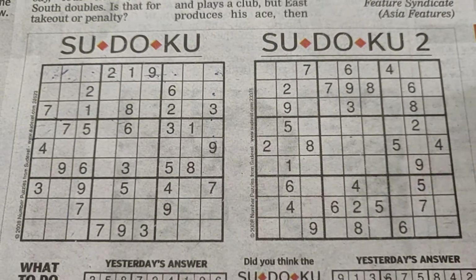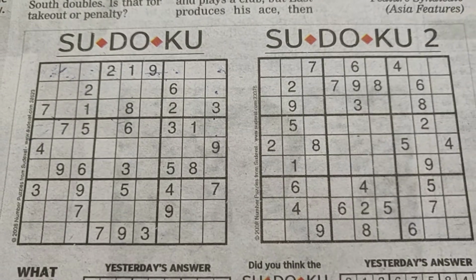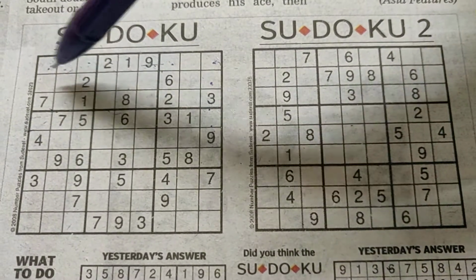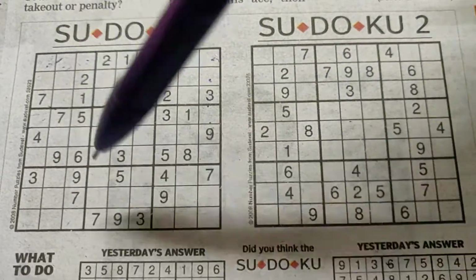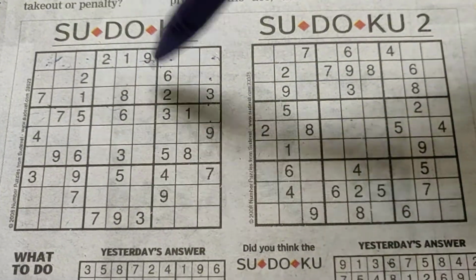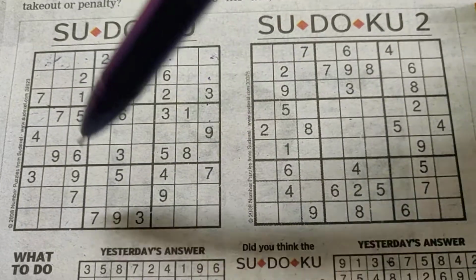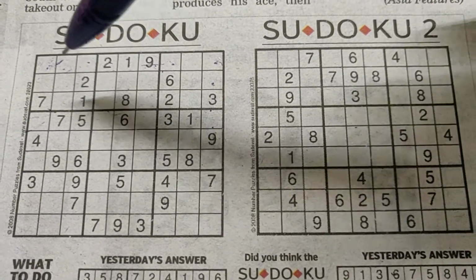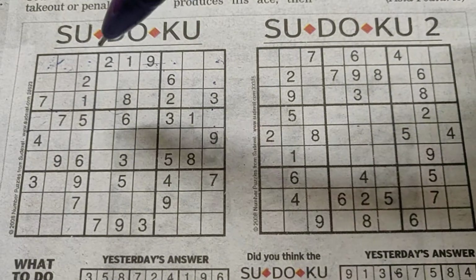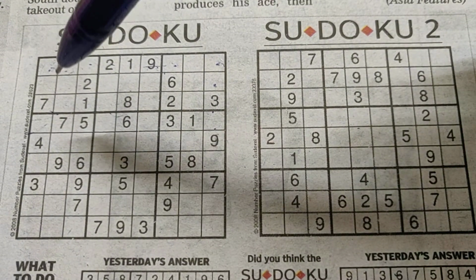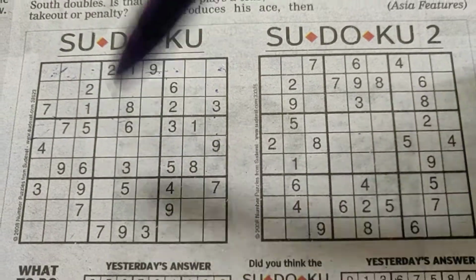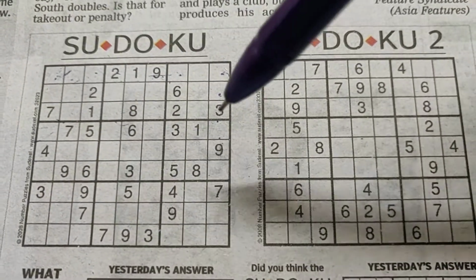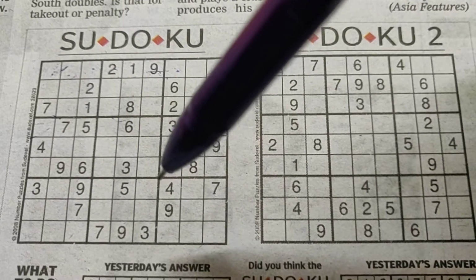So now we have learned what are the 3 basic components of any Sudoku puzzle: rows, columns and boxes. These are the key components of any Sudoku puzzle. Of course, there are cells, but we mainly concentrate and use rows, columns and boxes to solve any Sudoku puzzle.